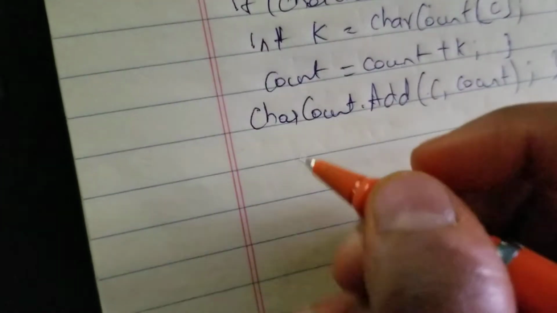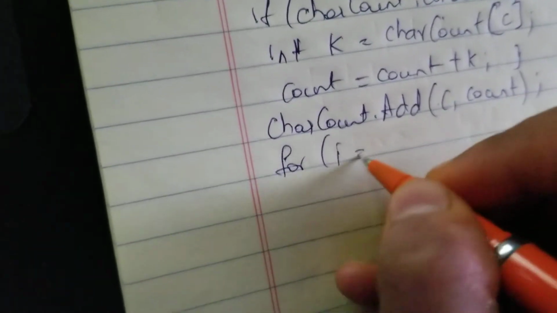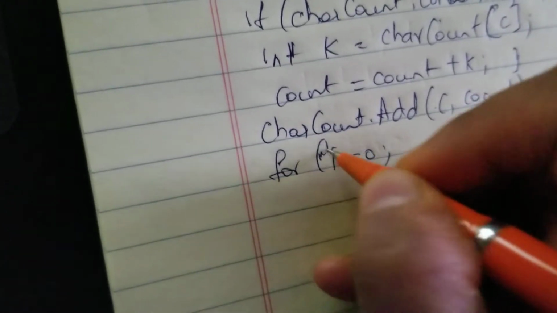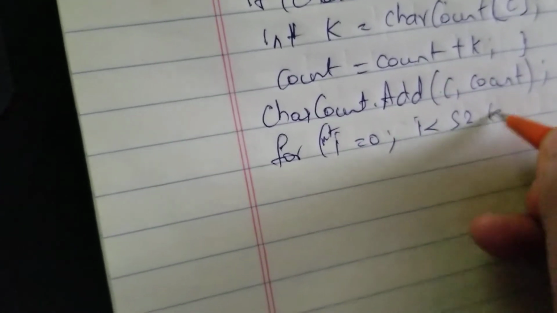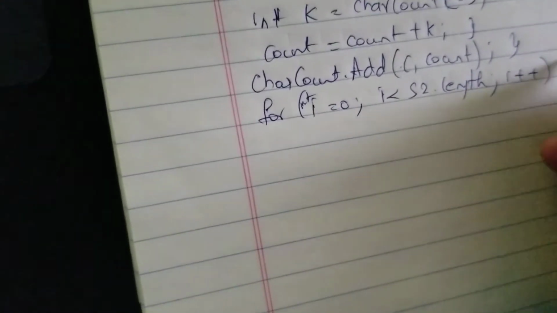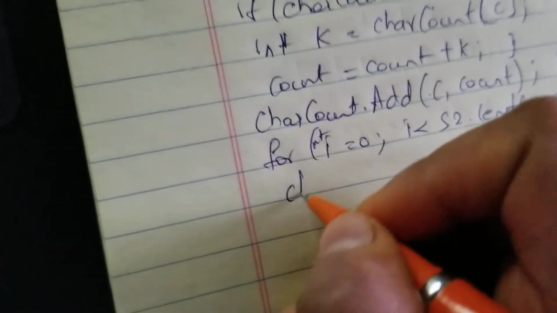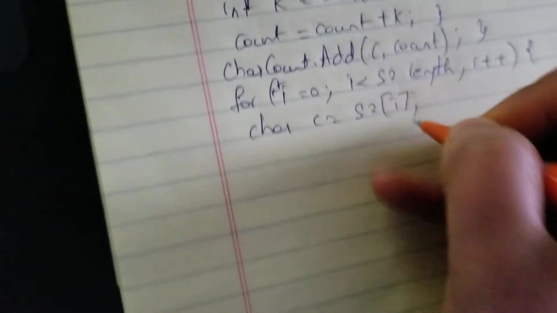I will define another for loop. As this is closed, I can declare i again, i less than s2 dot length, i plus plus. Now again char c equals s2 of i.